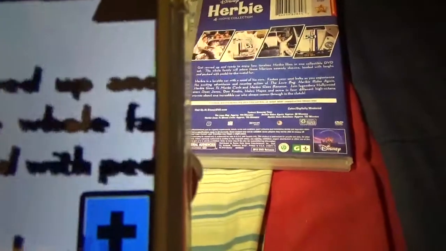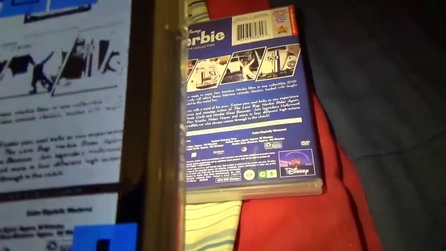So let's take a look here. We can see, get revved up and ready to enjoy 4 timeless Herbie films in one collection, or one collectible DVD, and so on and so forth. You get the idea. So what we can do is zoom out. Decrease zoom button. Decrease zoom. So 1x.